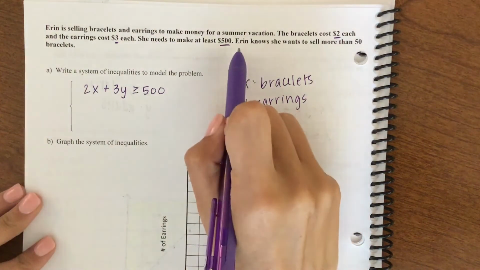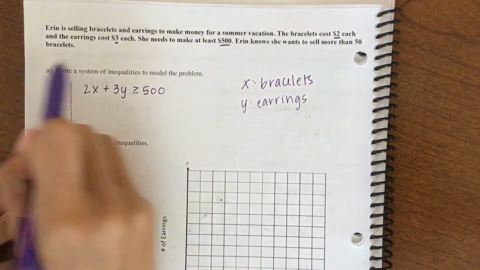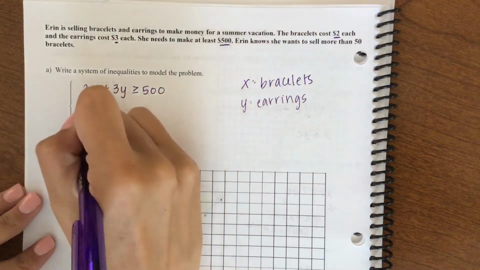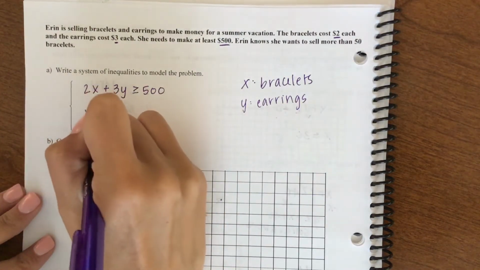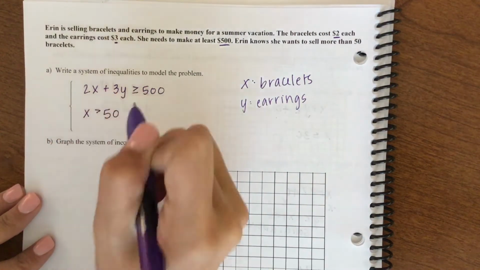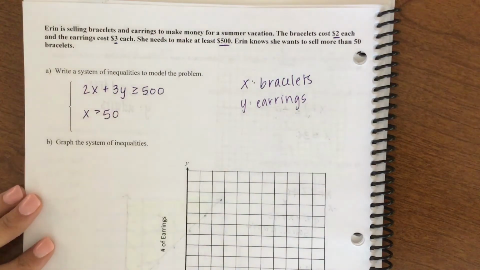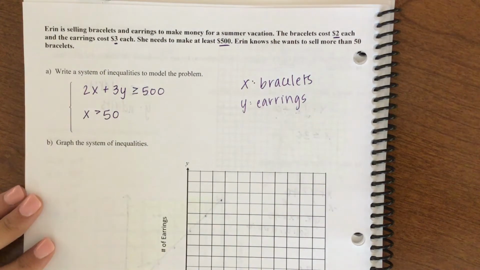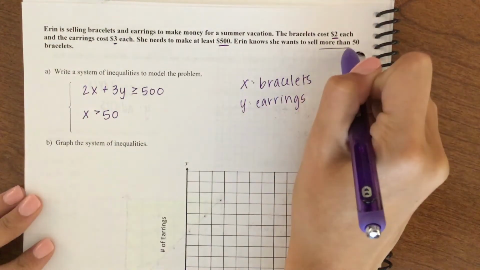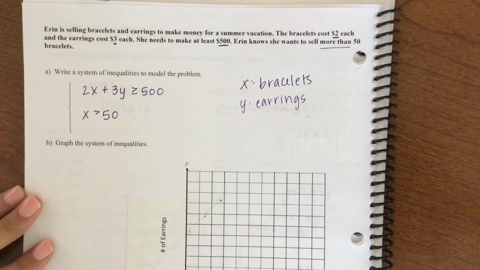The next sentence says, Erin knows she wants to sell more than 50 bracelets. Well, bracelets is x. She wants to sell more than 50, not at least. If she were talking about at least, then we would be talking about greater than or equal to, but she wants to sell more than 50, not exactly 50.